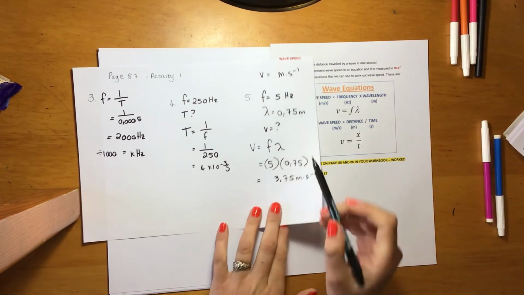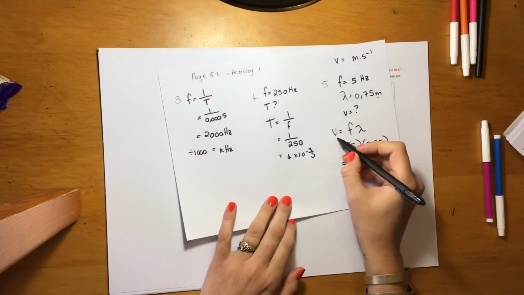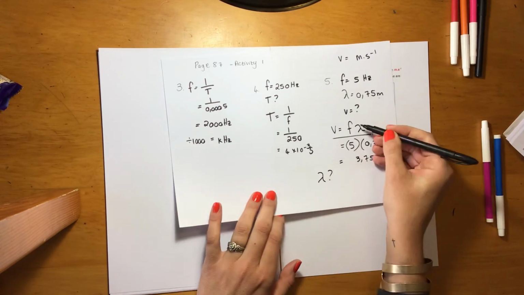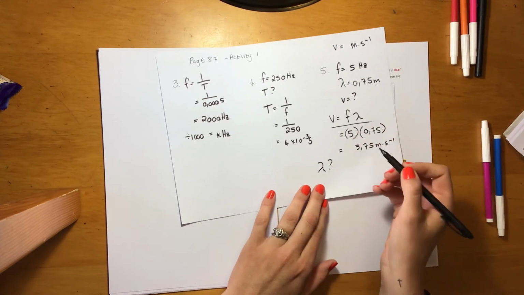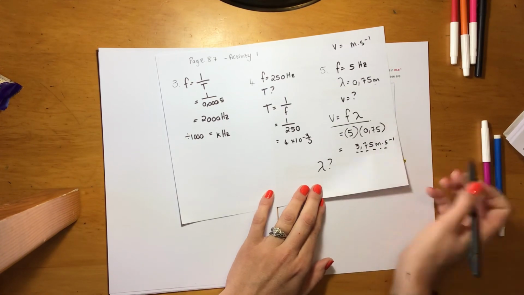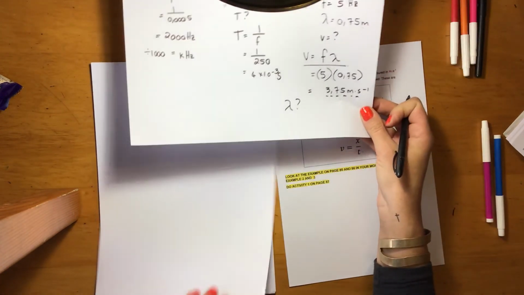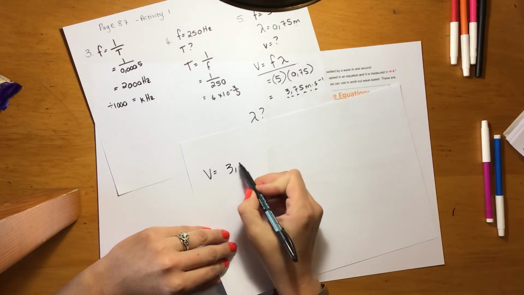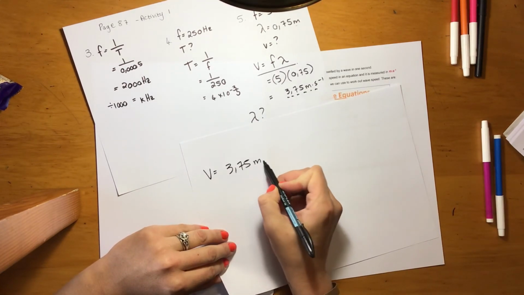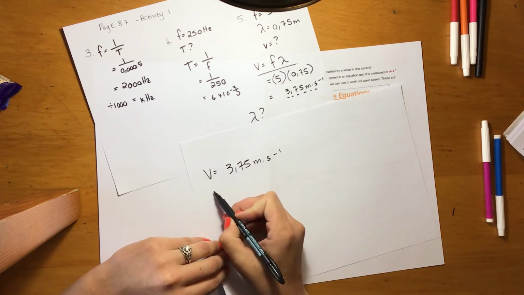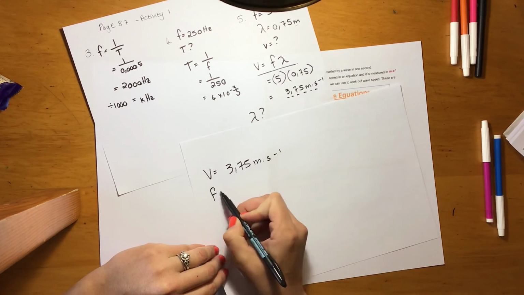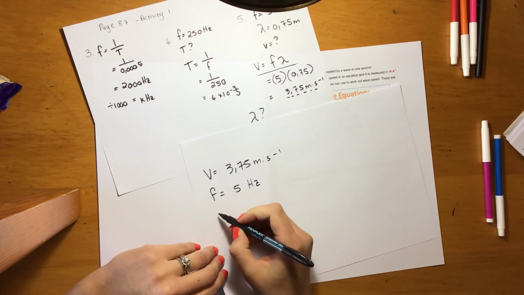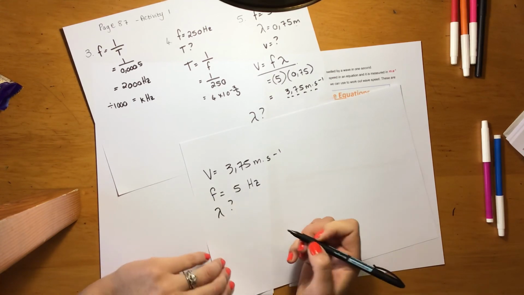All right, let's say, for example, let's work back. Let's say I ask you to work out the wavelength in this example. Remember, guys, let's say I gave you this. Let's start on a new page here. I gave you velocity 3.75. I gave you the frequency, which was 5. And I ask you to work out the wavelength.